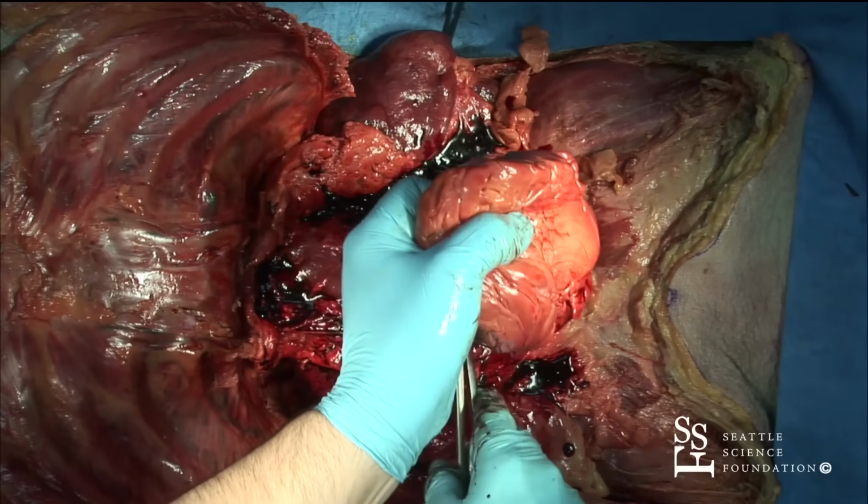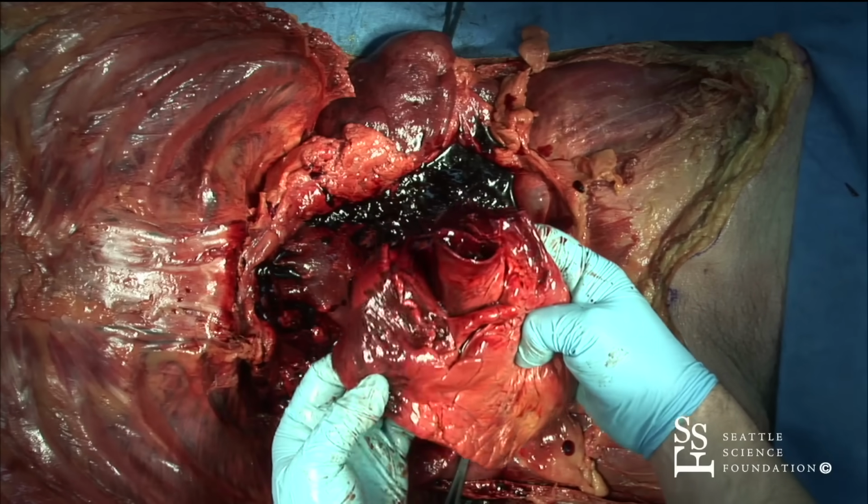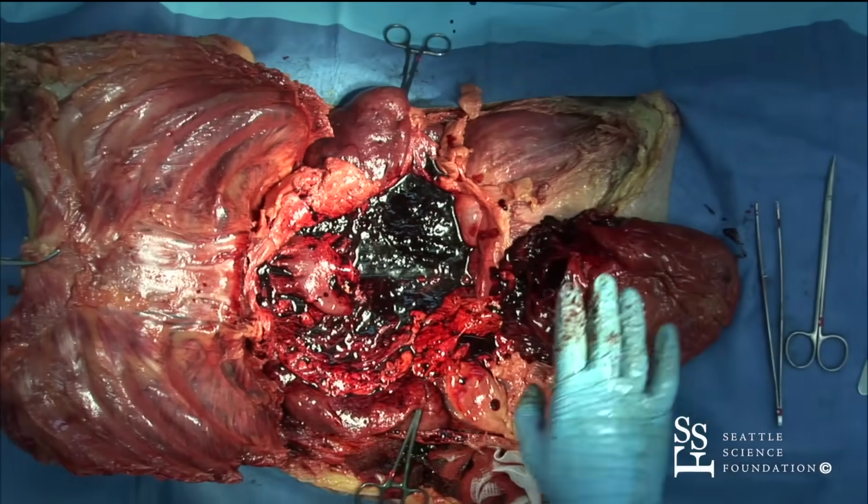You have a blue towel, Jason? Or some suction? These specimens are fresh specimens. They're not embalmed, so they still have blood within them.